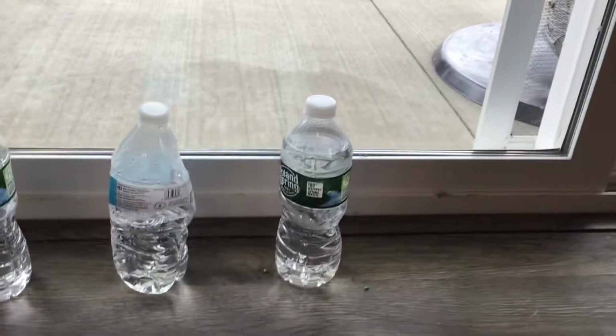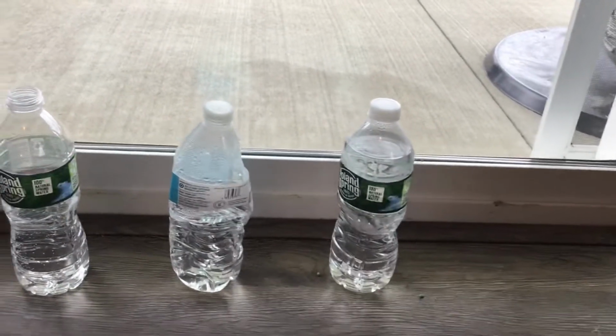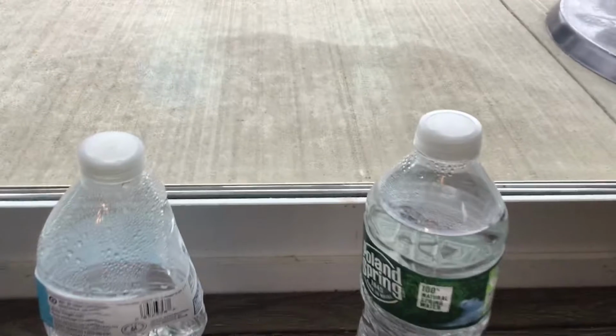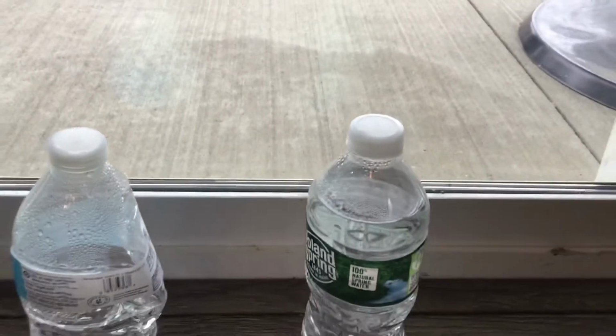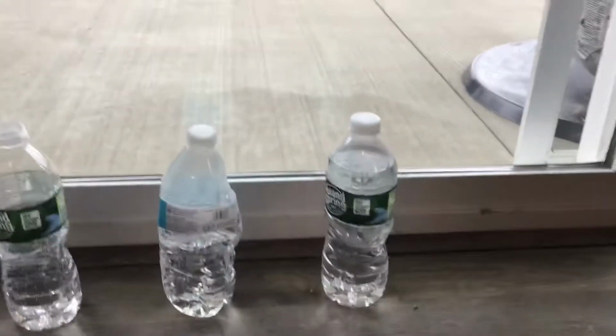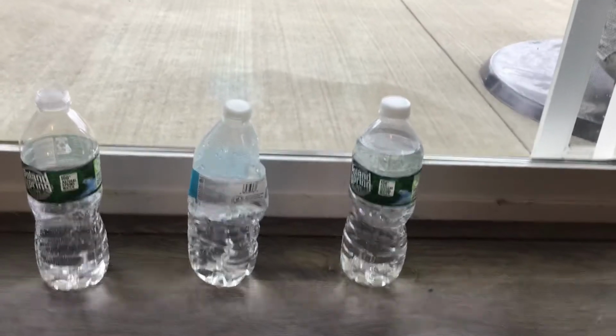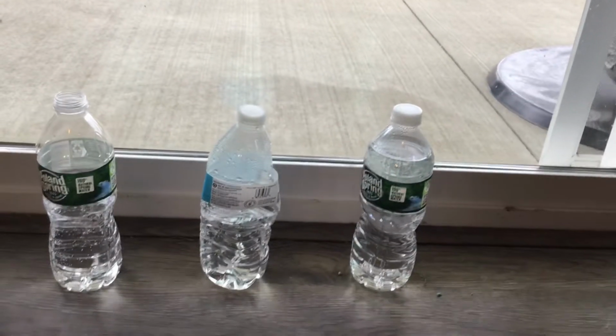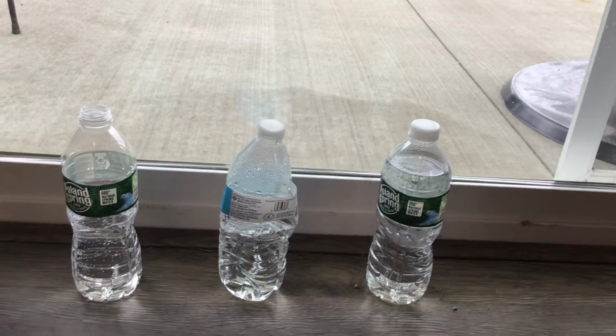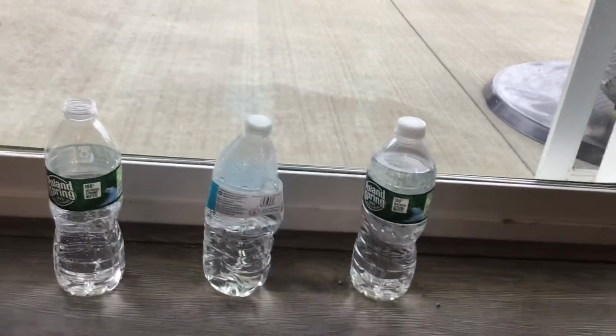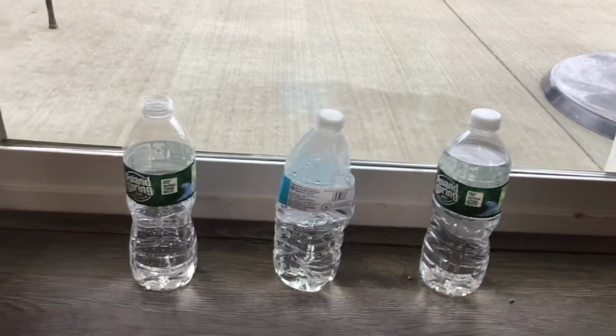The last bottle also has a fog on the top of the bottle. If you take a look right there, we see the water droplets condensate, and we see that the majority of the bottle is full. I'd say it's about 90% liquid water and 10% gaseous water. It also has a cap on the top.